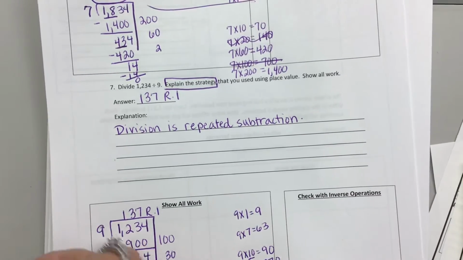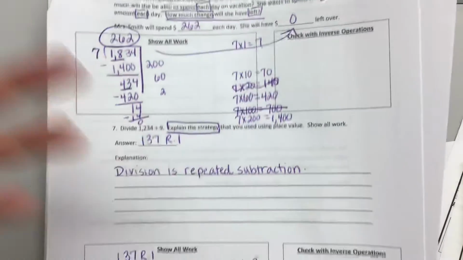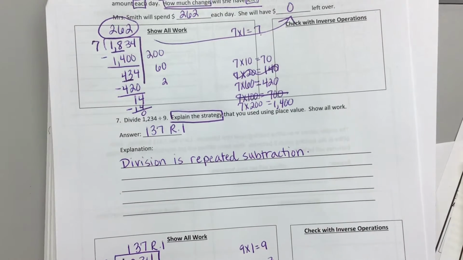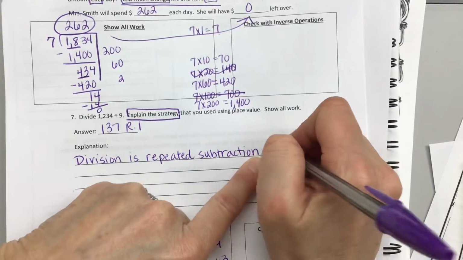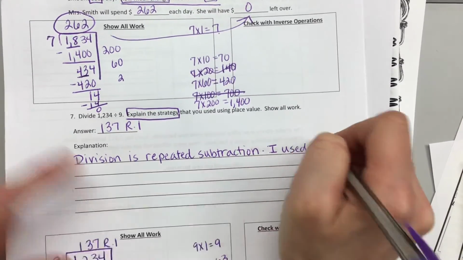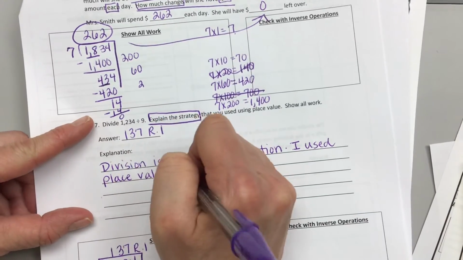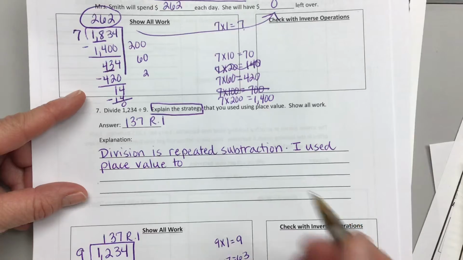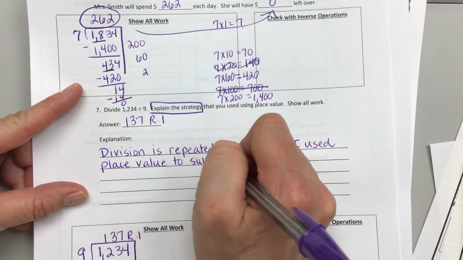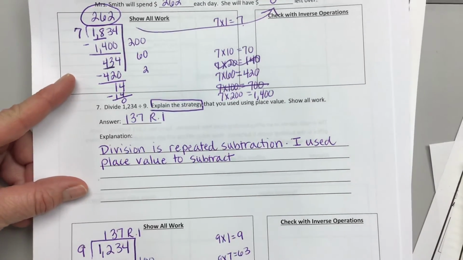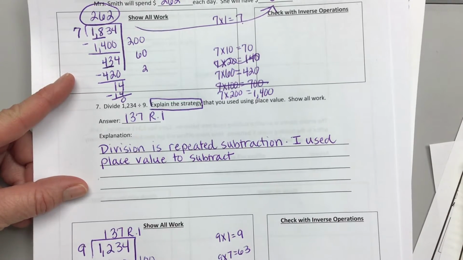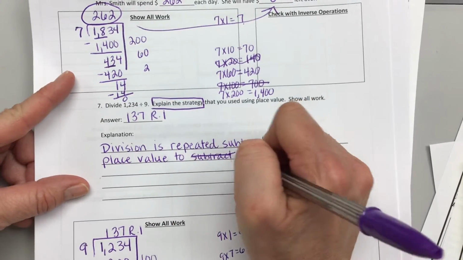All of these are tens, hundreds. Up here we did thousands. I'm using place value to chunk together the 9 so that I don't have to subtract it 137 times. Okay, so I used place value to subtract. Well, let's just say to chunk together.